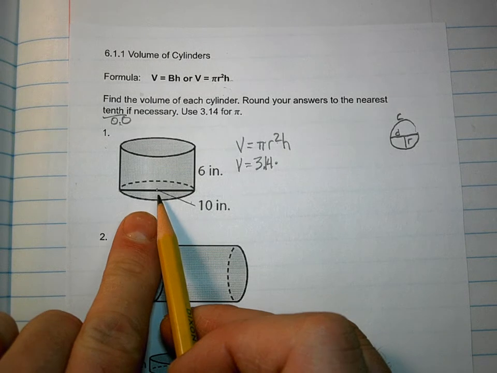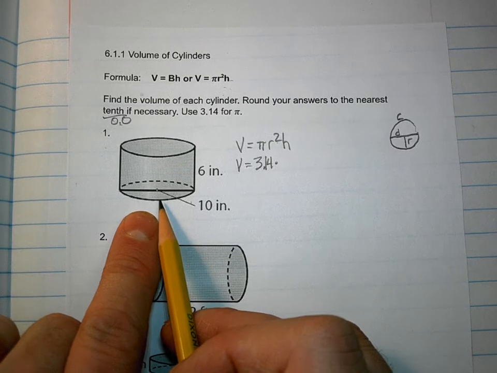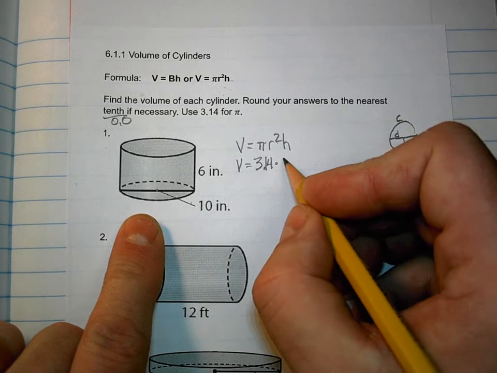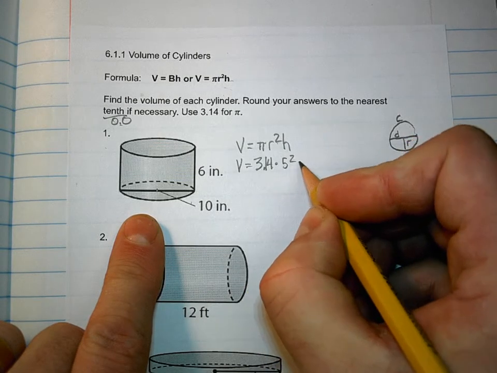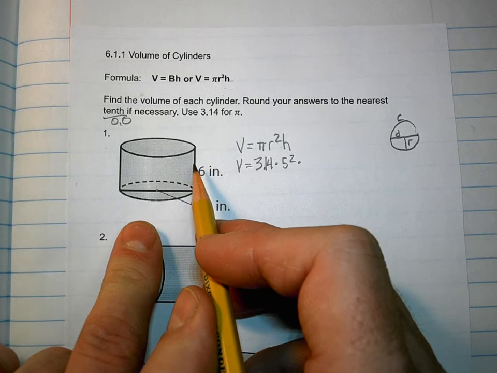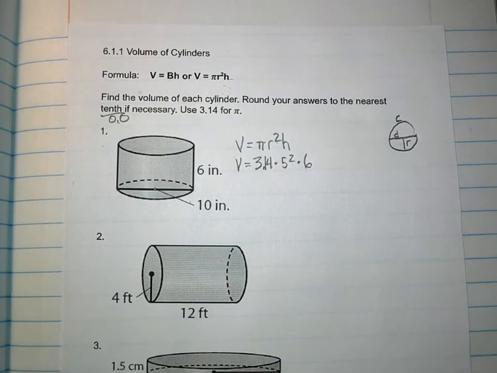How do I find the radius from the diameter? You half it. So what's half of 10? 5. So 3.14 times 5 squared times, what's the height? 6.